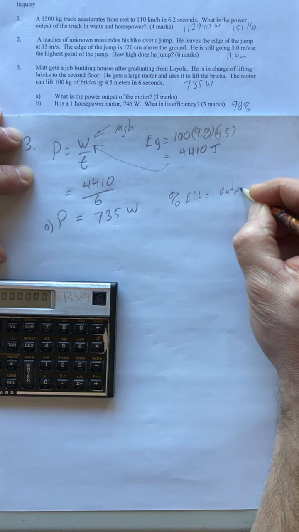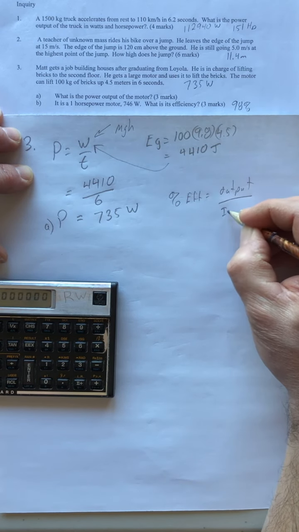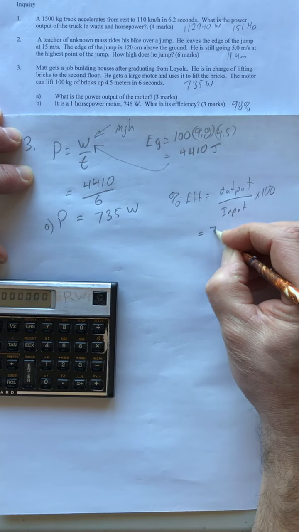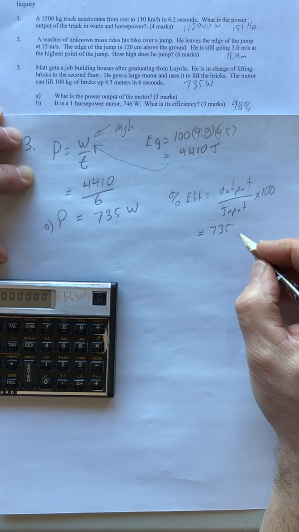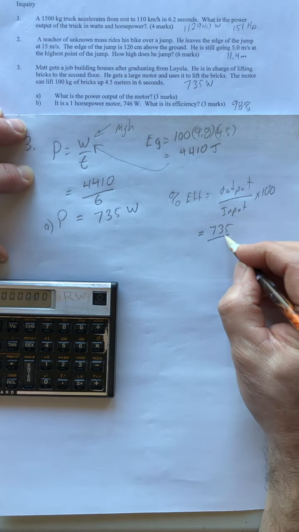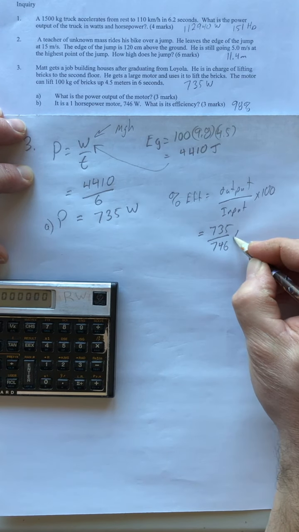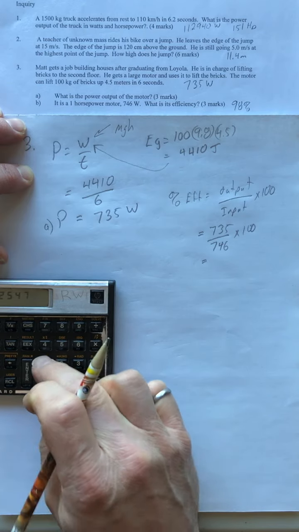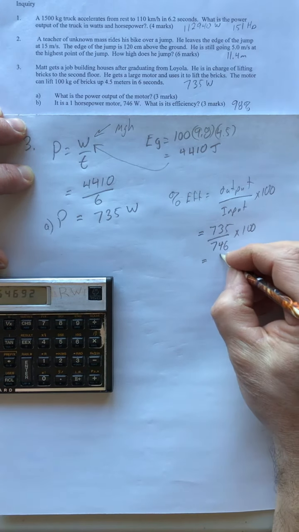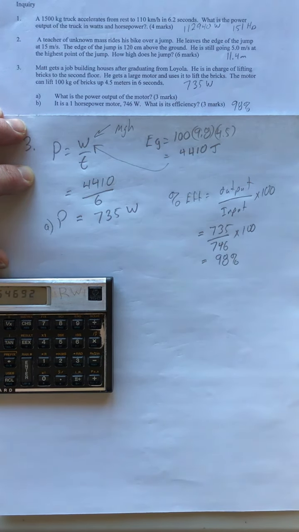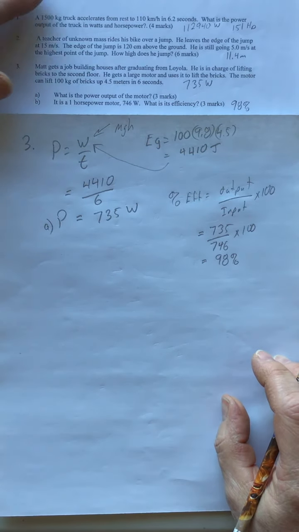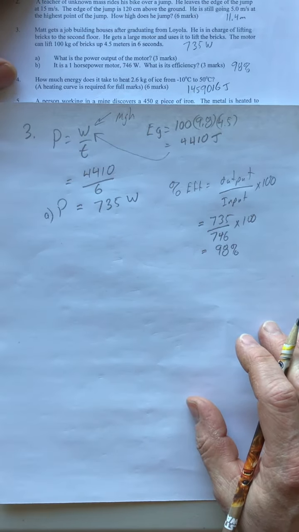Efficiency equals output, what's your result, divided by your input, what did you pay for, times 100. So I got out 735 watts of work lifting up bricks, but I paid for 746 in electricity. It's 98%. That's extremely good for a motor. So 2% of the energy is going to make the motor hot. Most electric motors get a little warmer than that though.